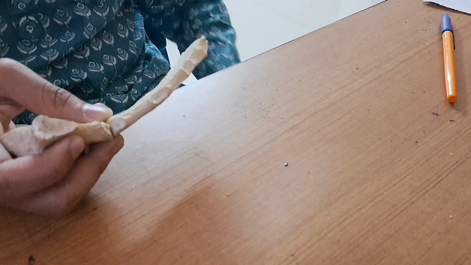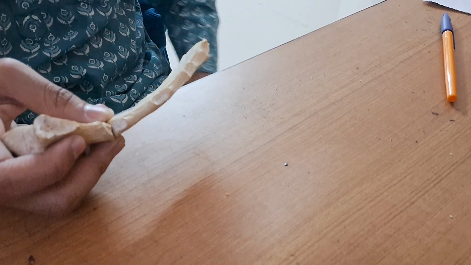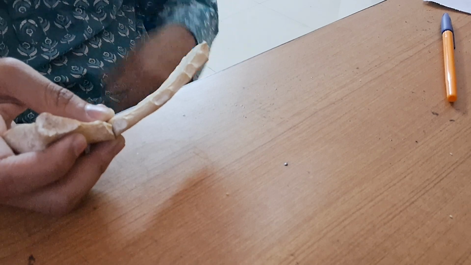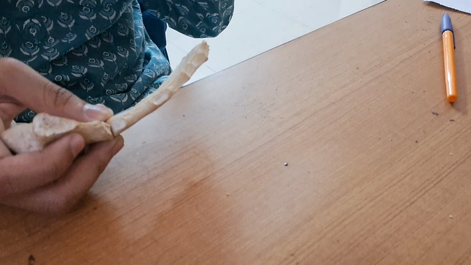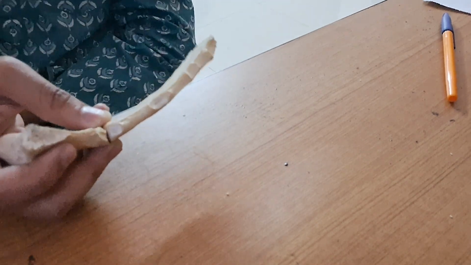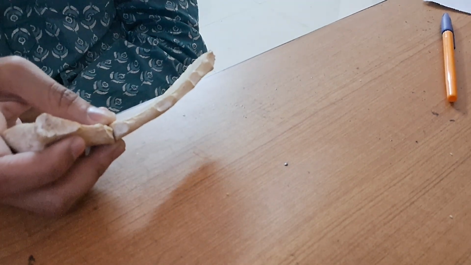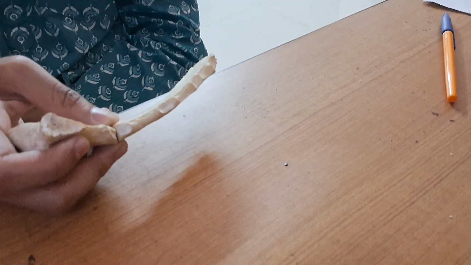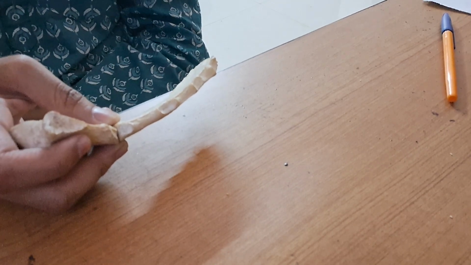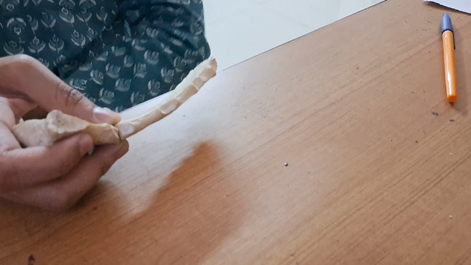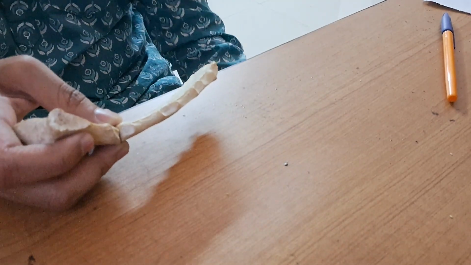Yes, so these are the clinical significance of the sternal angle. Also, an imaginary line is drawn from the sternal angle to T4 to divide the superior mediastinum from the lower mediastinum, which has the middle, anterior and posterior mediastina.